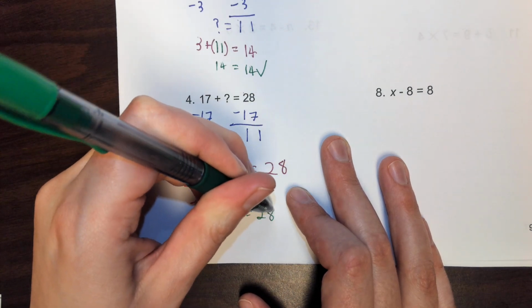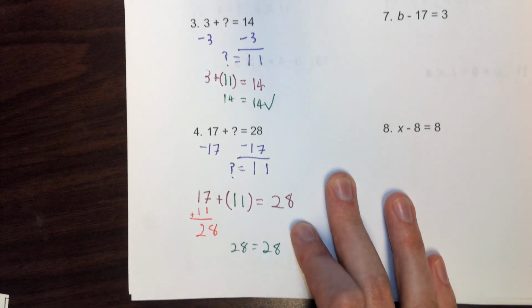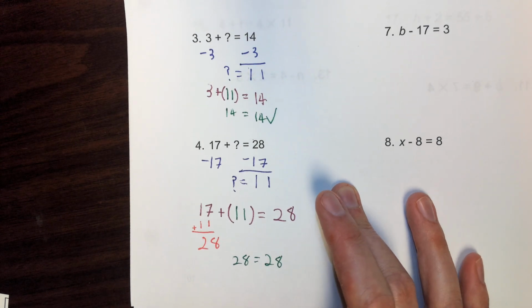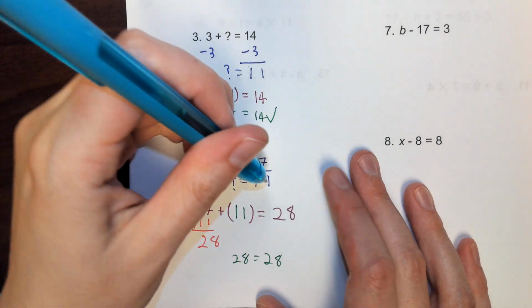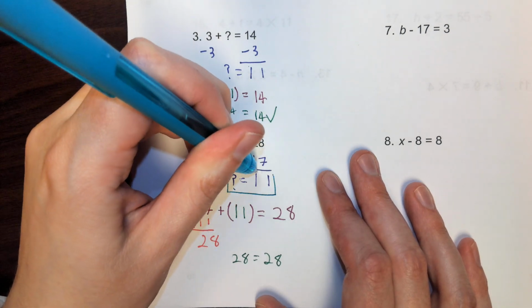equals 28. Alright, and there's something that I would like you to practice doing that I have not done yet in these problems, and that is to box your answers.